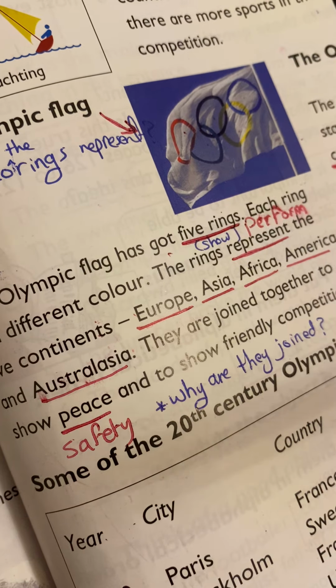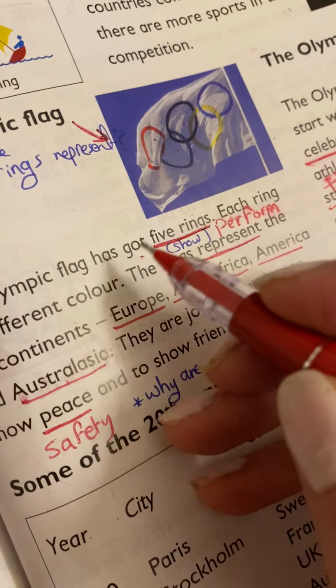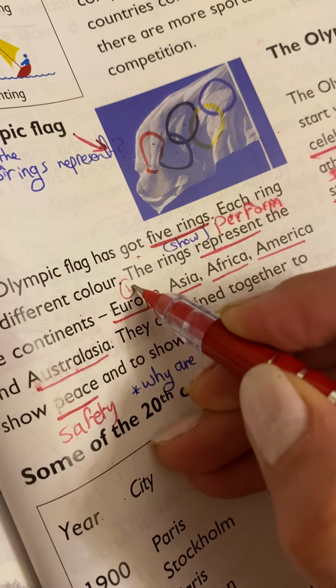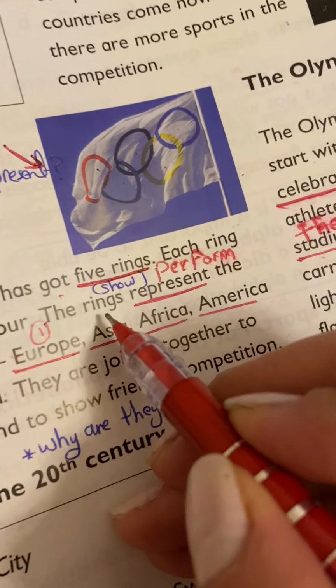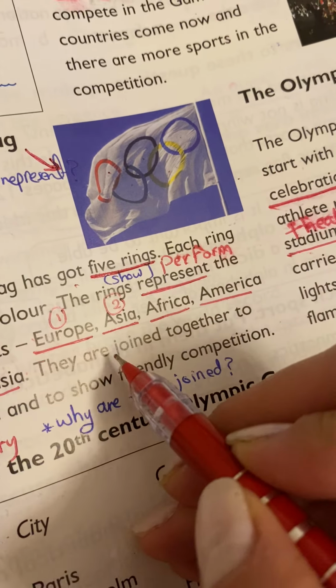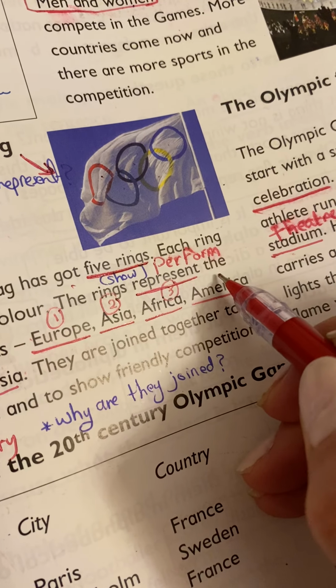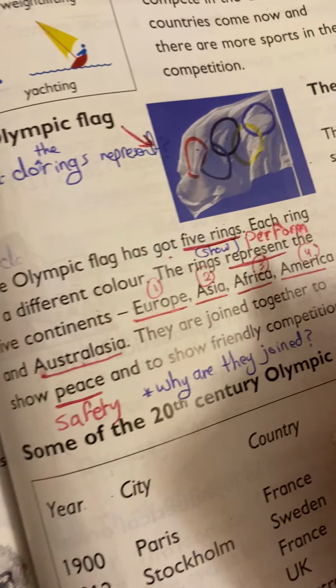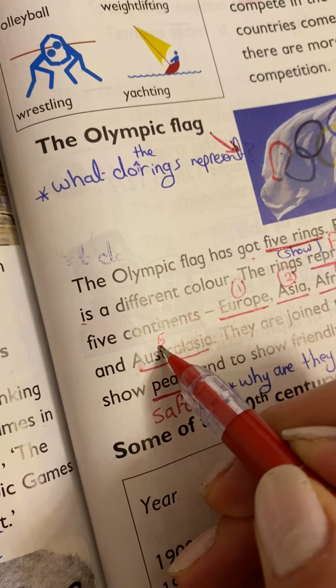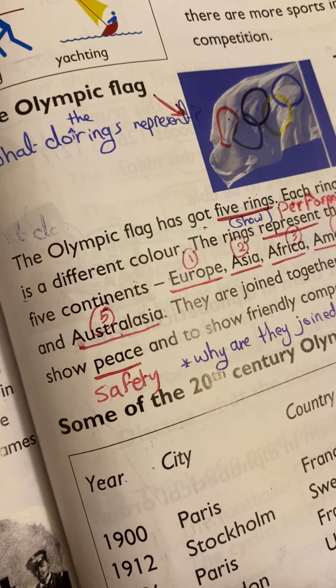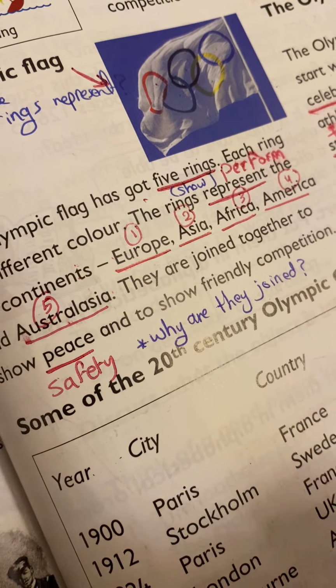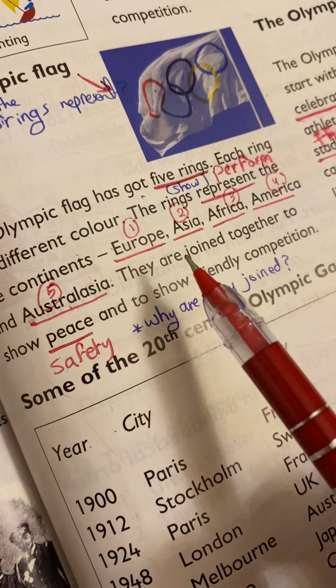What are these continents? Yalla, underline Europe and write number 1. Asia, write number 2. Africa, it is number 3. America, it is number 4. And Australia, it is number 5. So we have 5 continents.